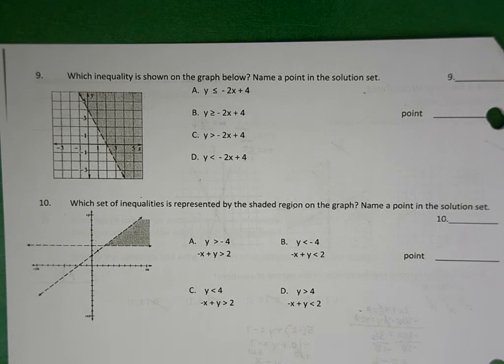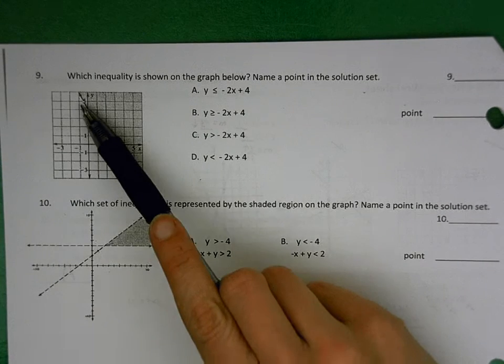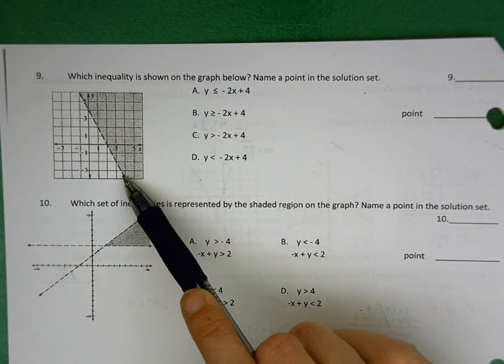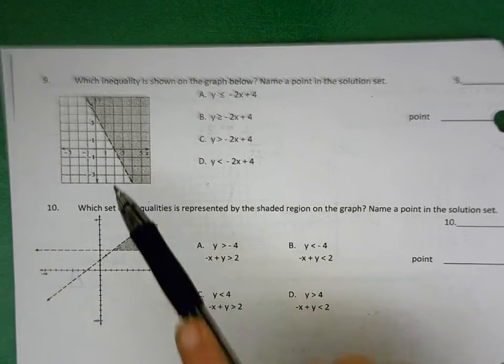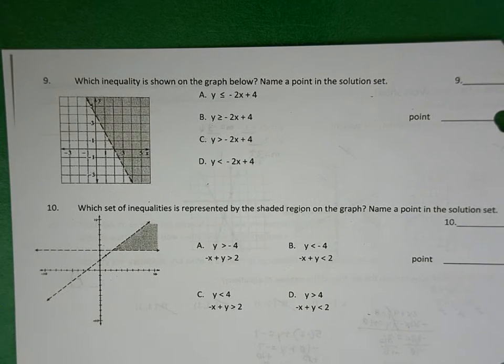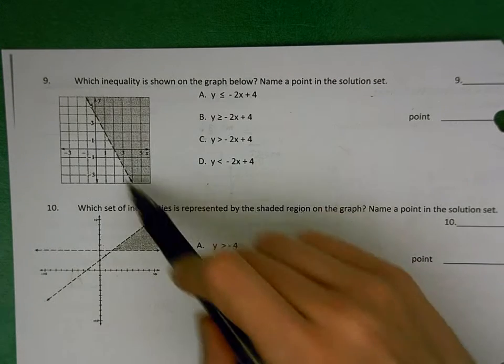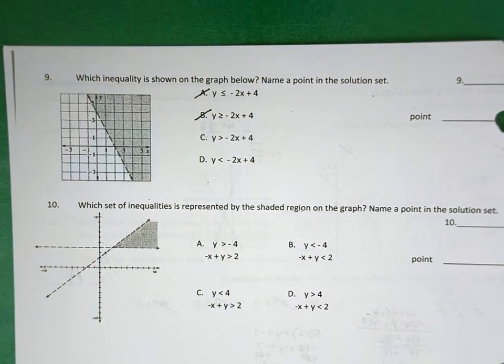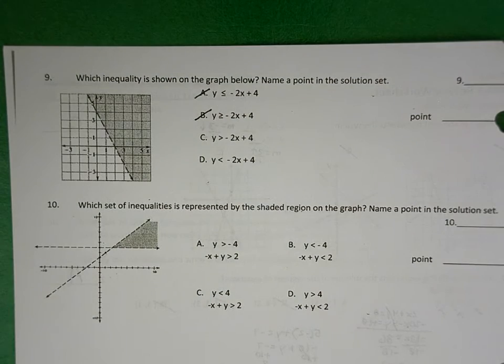Okay, when I look at my graph here, the first thing I notice is that I have a dashed line, not a solid line. And if I've got a dashed line, that means that my symbol can't have an equal to. Because if it was an equal to symbol, then this line would be solid, which eliminates A and B. It's got to be either C or D.